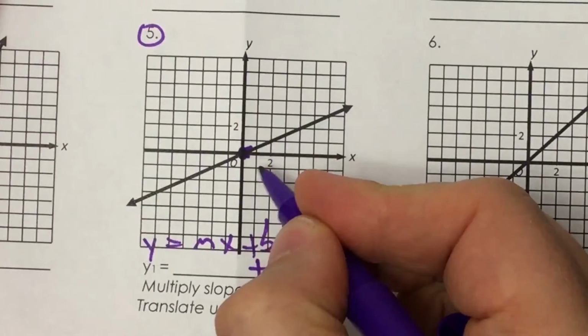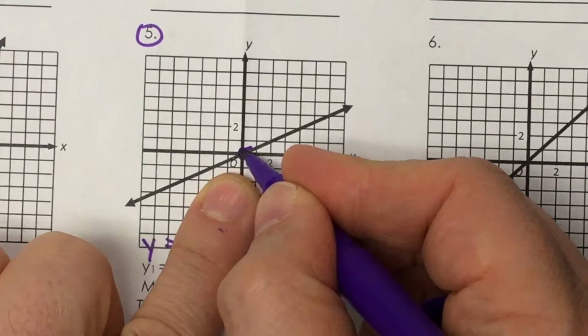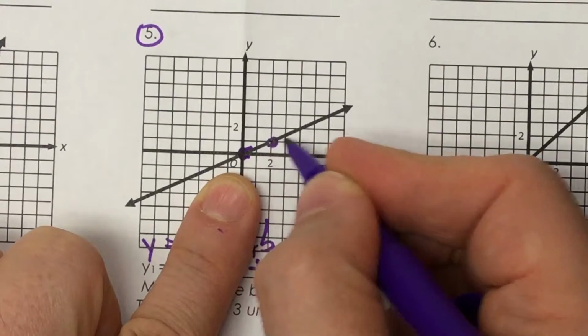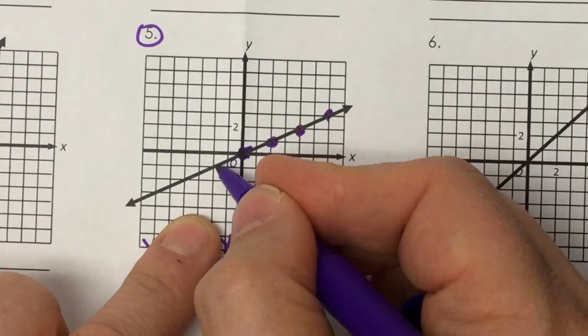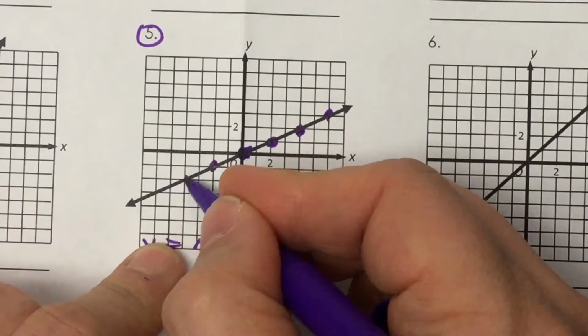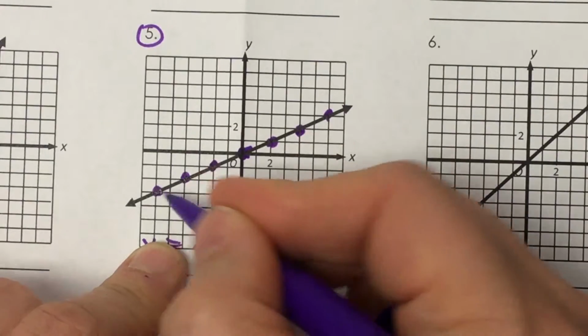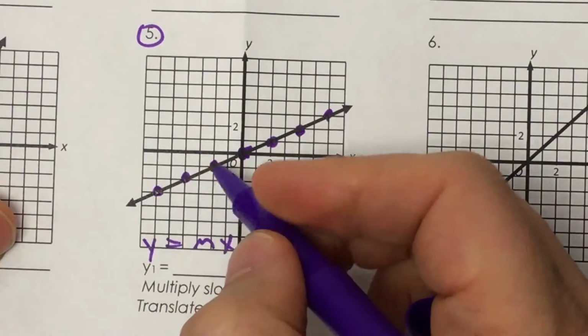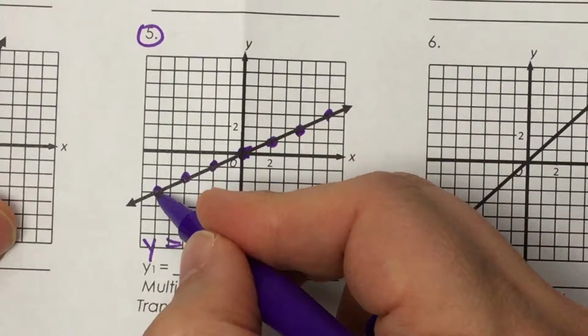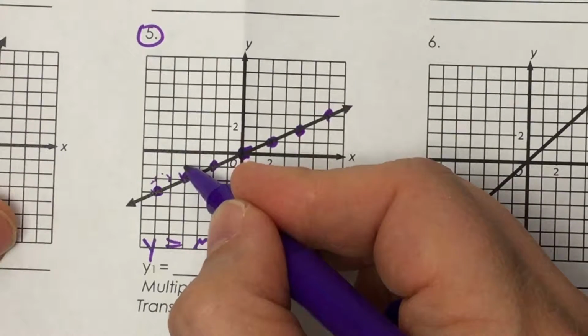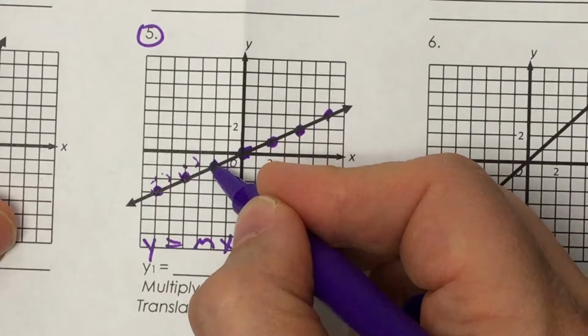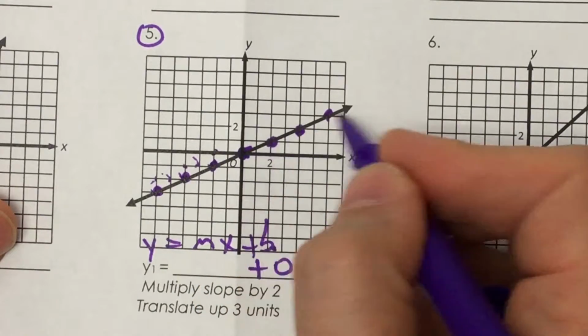Let's find the friendly points. Starting here, let's find another one. There's one. Here's one. Here's one. And going the other way, there's several as well. Now going from one friendly point to the next using our stair-step movement, we're going up 1, 2 to the right, up 1, 2 to the right, and so on.